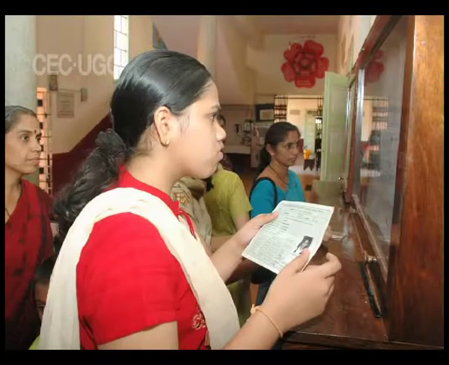The response may be overt, the response may be seen, the response may be active, or the response may also be passive. A notice, an information put up on a notice board: A may react to it by passing on the message to someone else. B may react to it by asking a query or a question with respect to the notice. C may just read it and walk off.